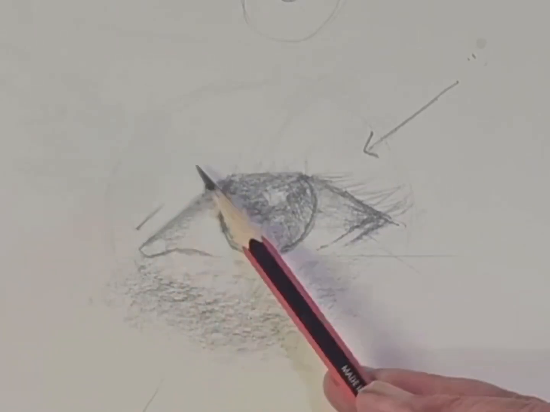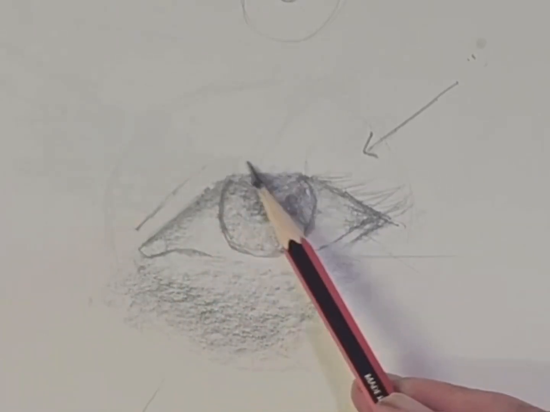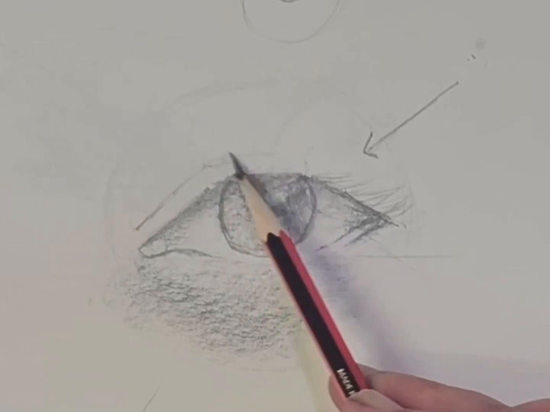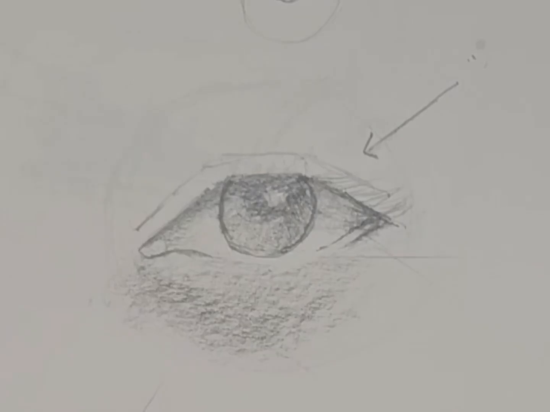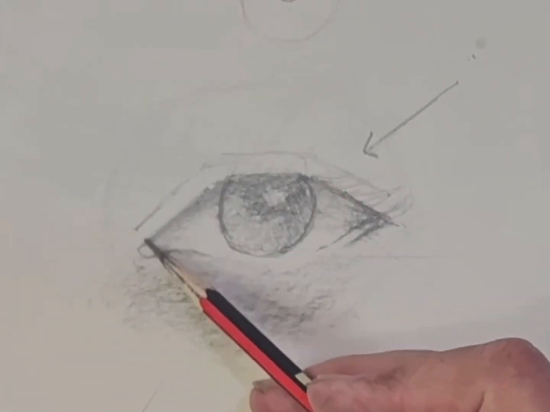Something people don't give enough attention to is the skin fold above the eye. It's very important to get this as accurate as possible because it strongly affects likeness. Its spacing, start, and end points vary, and these subtle differences are important to capture.